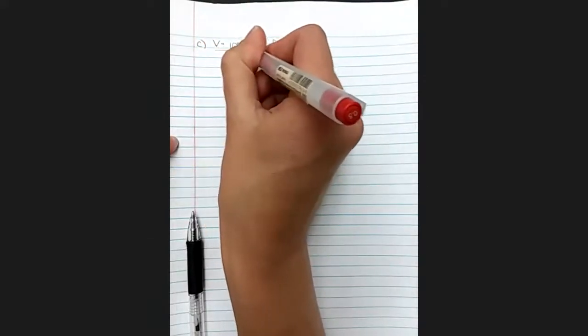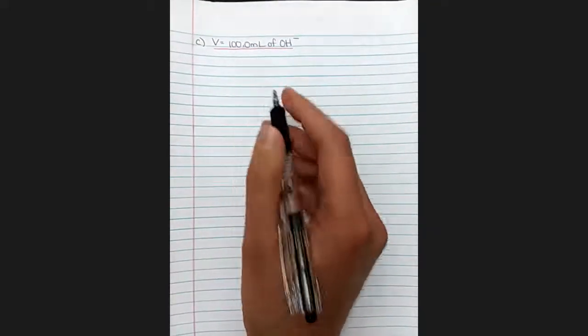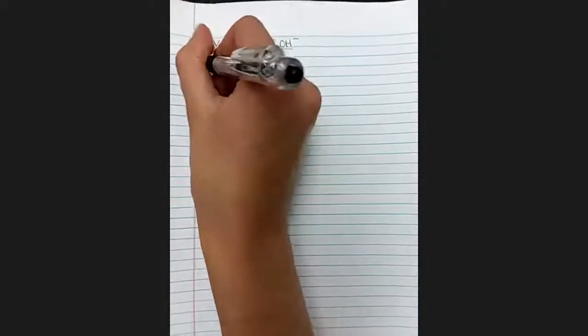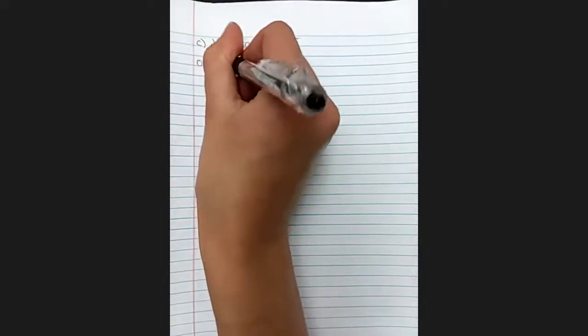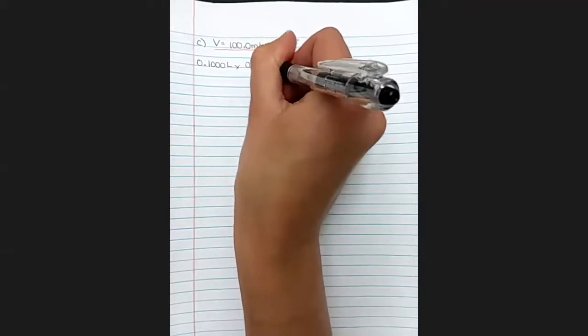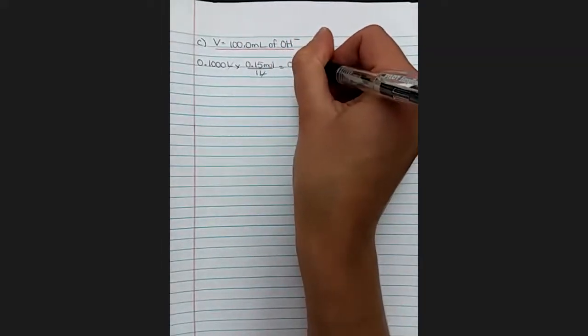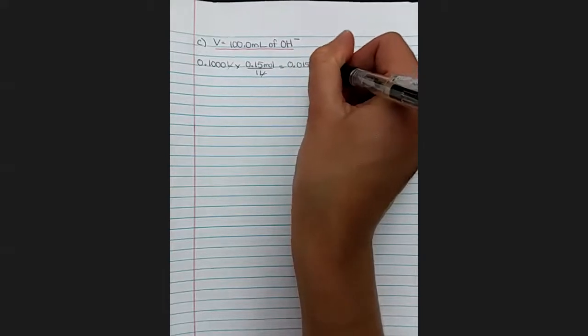So we know that the last point was within the buffer region. This point is even greater, so it could be in the buffer region still, or it could be the equivalence point. So we need to find the number of moles to find out. So we have 0.1 liter of 0.15 molar base. That's going to give us 0.0150 moles of base.